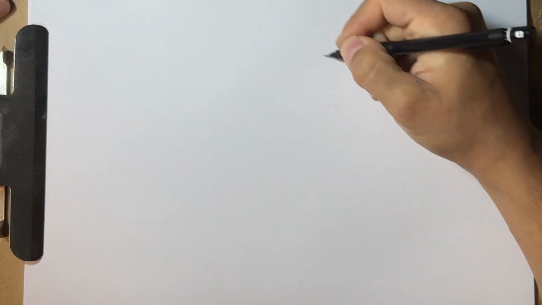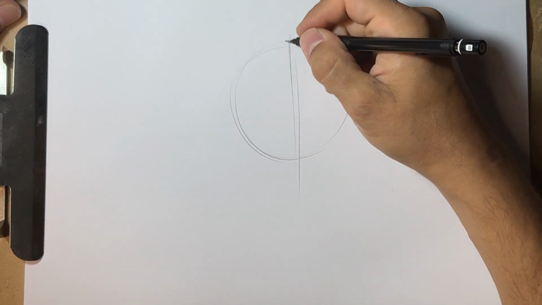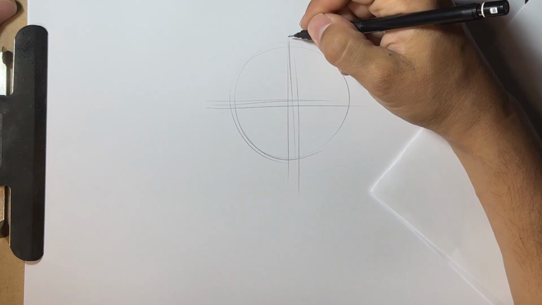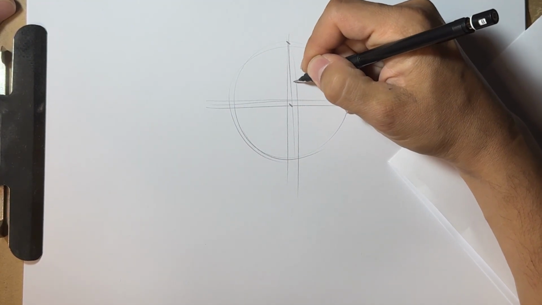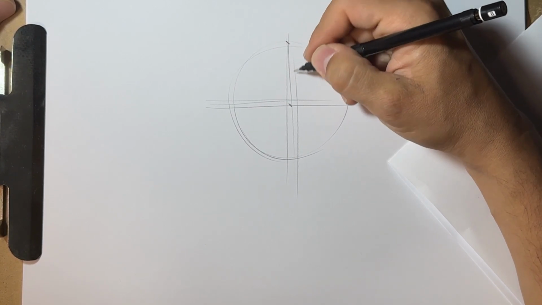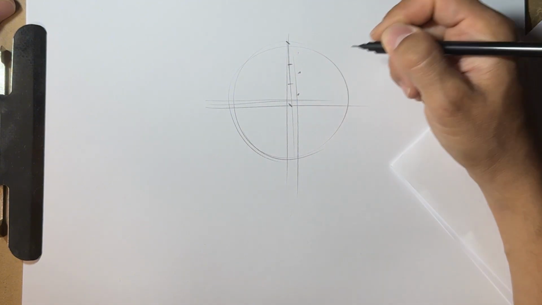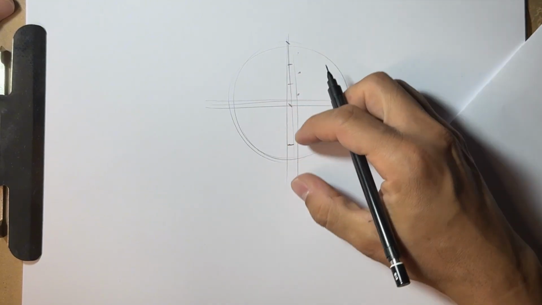So I'm going to start the character face with a sphere. Then I'm going to create a cross, with a vertical line, then a horizontal line. And this section here, I'm going to divide it into 3 smaller parts, okay? So 2 lines here, and then 1, 2, 3 parts, okay? I'm going to take the size of 2 and descend them 2 times.